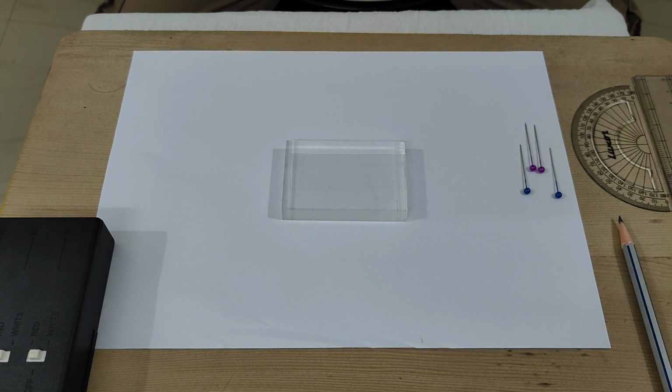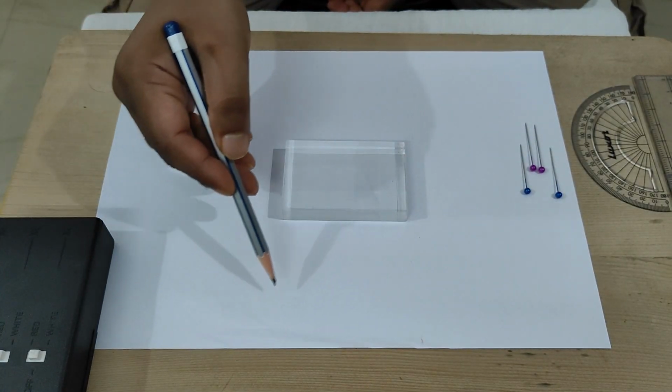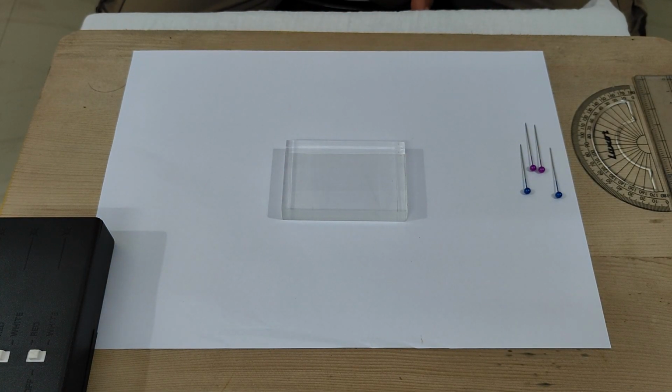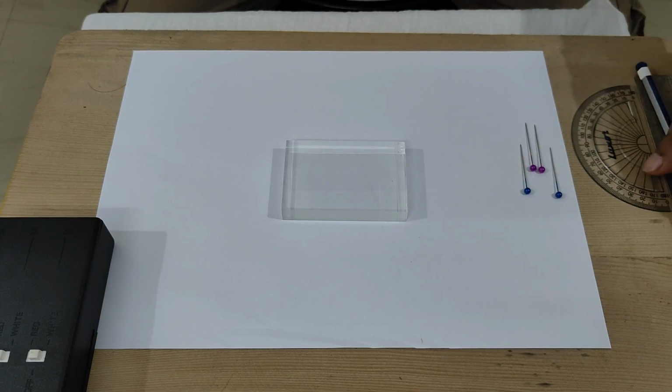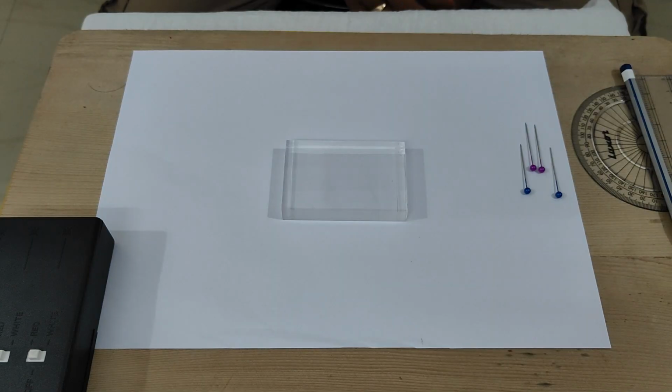Before we do the experiment, let us see what actually the experiment is. A ray of light, when it comes from this side in an oblique way, at an angle of incidence, is bent towards the normal. Because the ray of light is going from the air to the denser medium of the glass, it bends towards the normal. Then it again emerges from the glass to air, so it bends away from the normal.